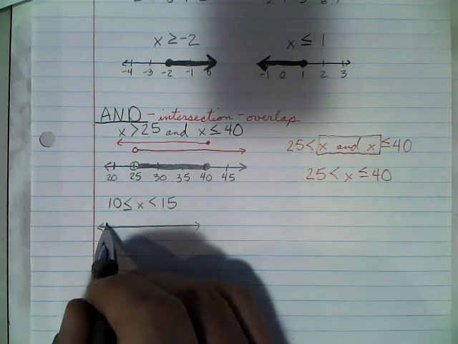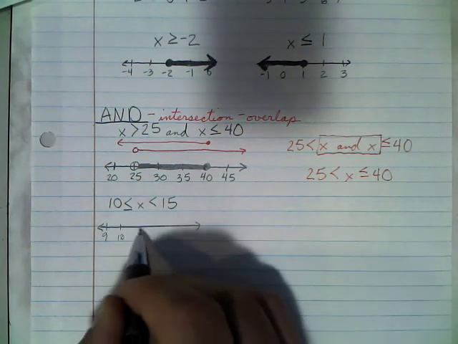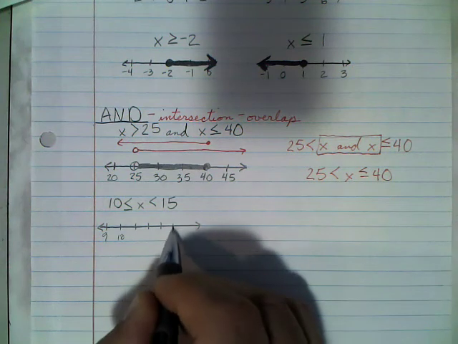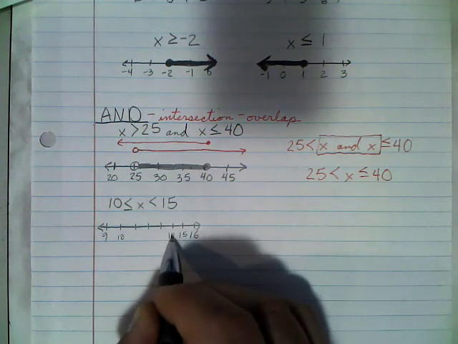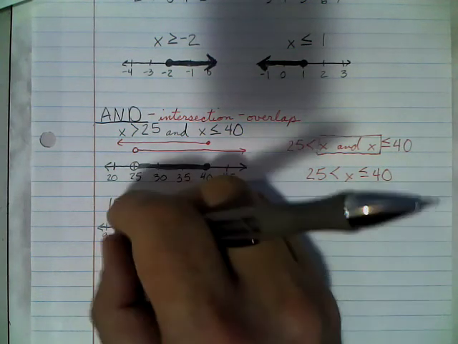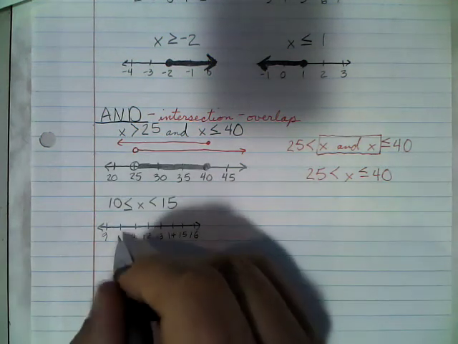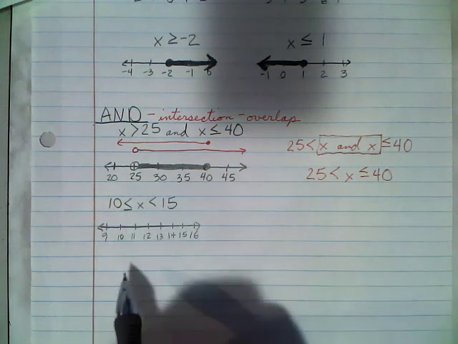So I'm going to start here. I'm going to count by ones this time. So 9, that'll be 10, 11, 12, 13, 14, 15, 16. Ooh, just perfectly enough space. I'm going to make my 0 a better 0 there. Okay, so there's my number line. So I've got my two boundaries and x is in the middle.